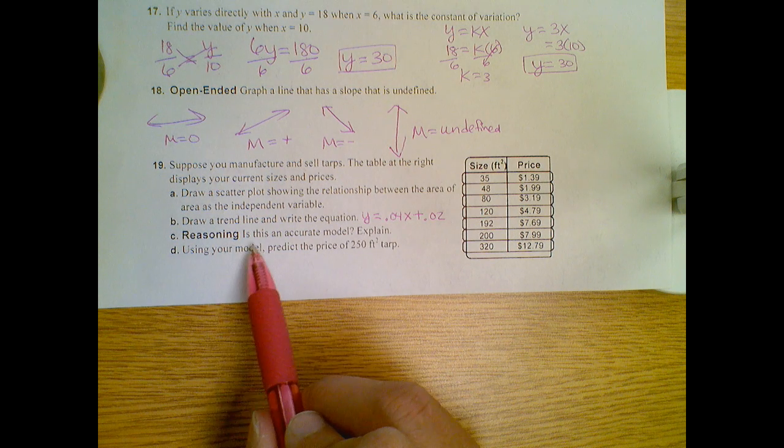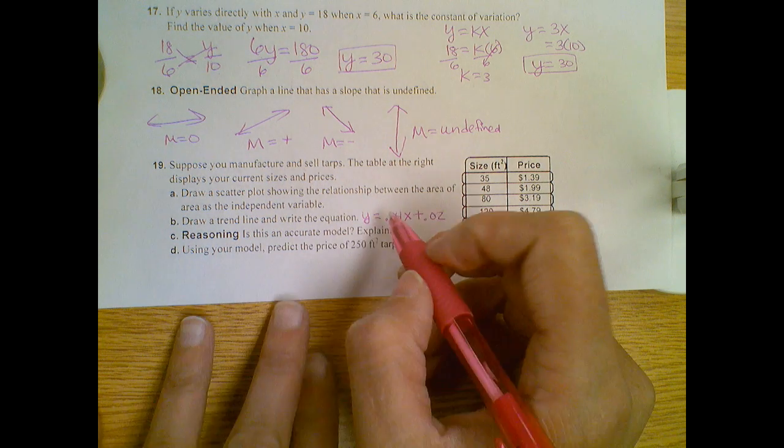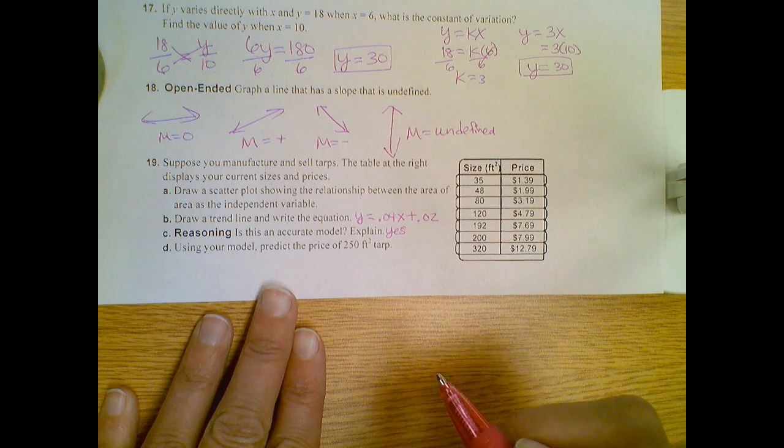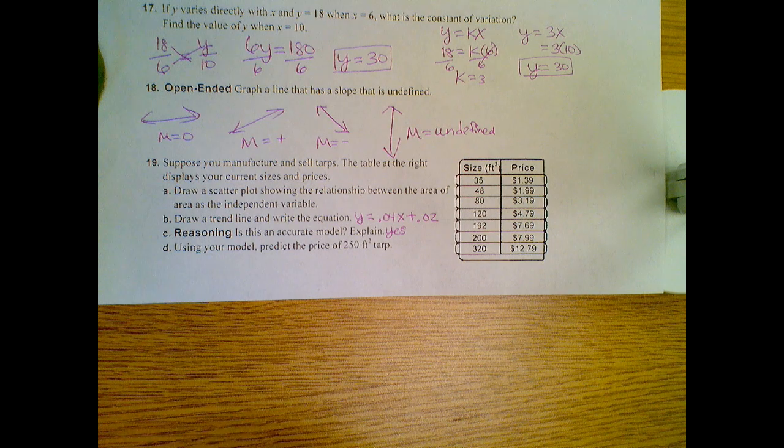So for part C, is this an accurate model? We're going to say yes. Okay, it's very accurate actually. We used our graphing calculator, so it's going to be able to find a very precise trend line, to where if we're doing this by hand, it's not going to be as accurate.